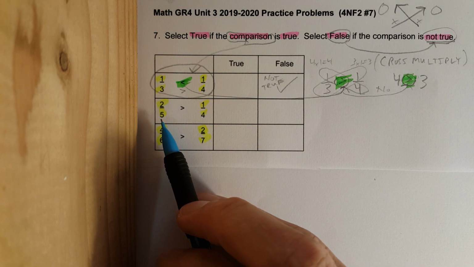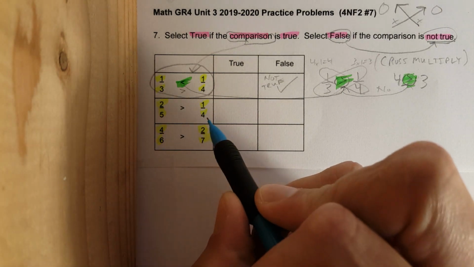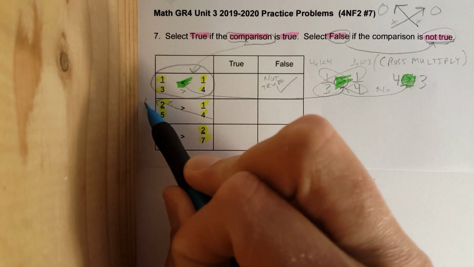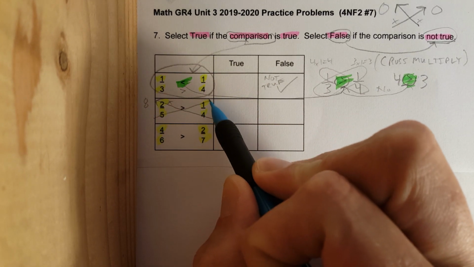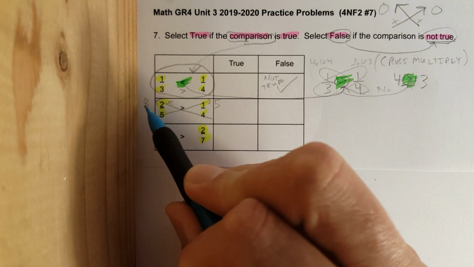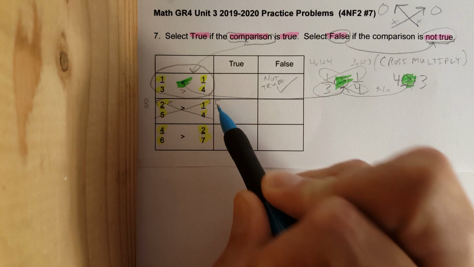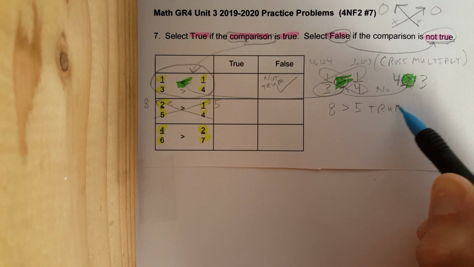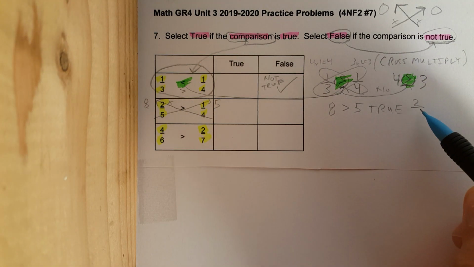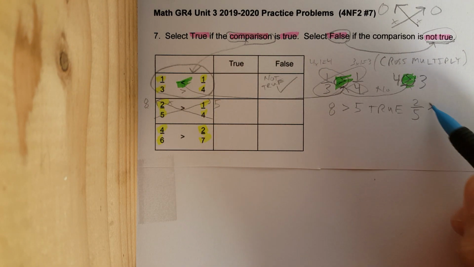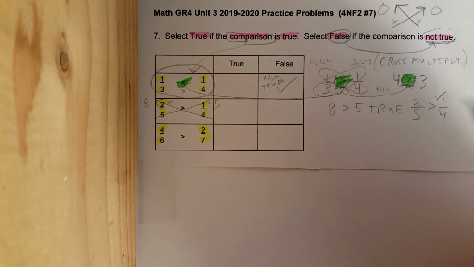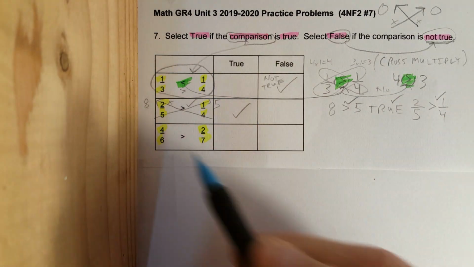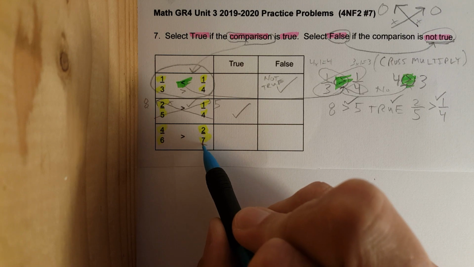Next one, we'll speed it up a little faster now. You have 2/5 is greater than 1/4. Here's what some students will do on the test. 4 times 2, remember you're multiplying, you get 8. 5 times 1, you get 5. Is 8 greater than 5? True. Remember, this would be 2/5 is greater than 1/4. True.